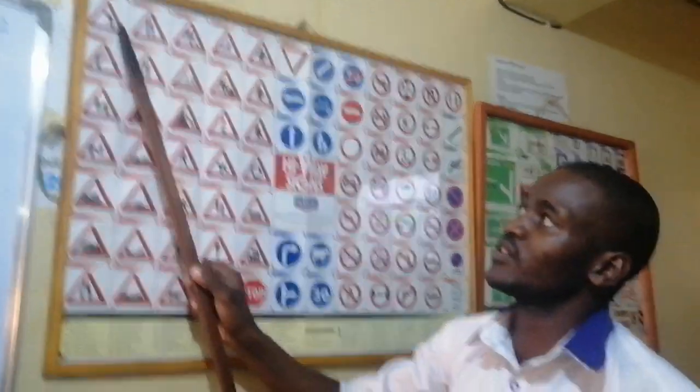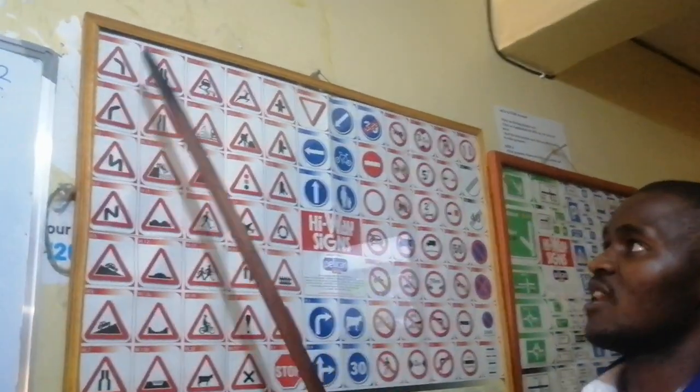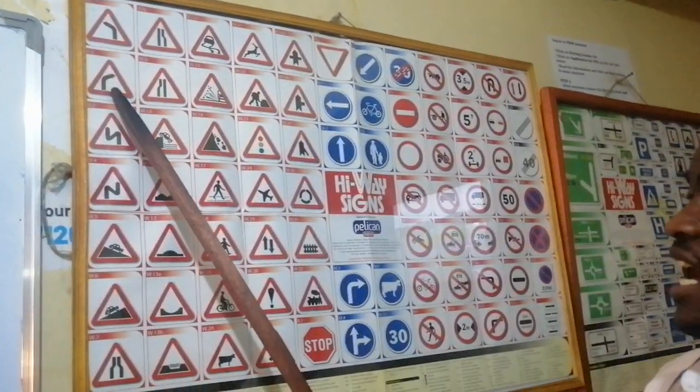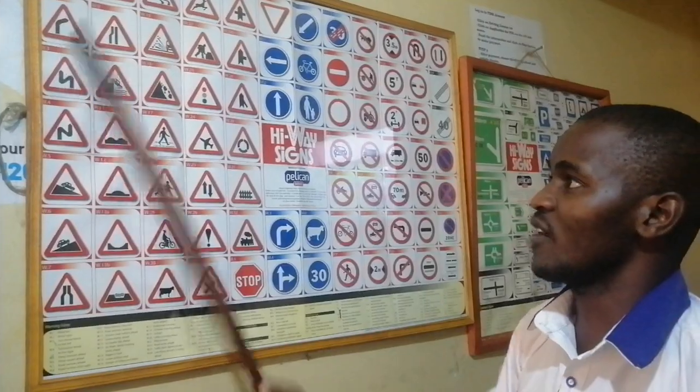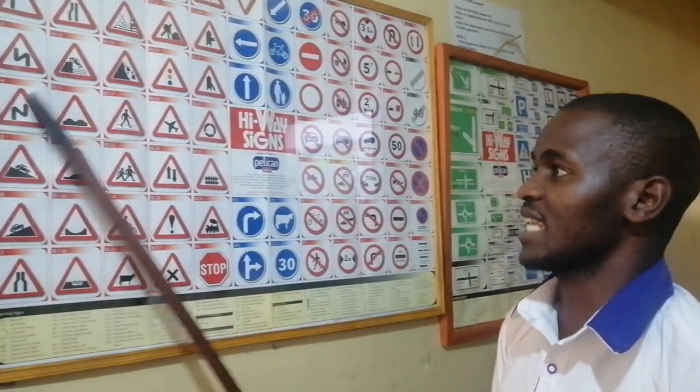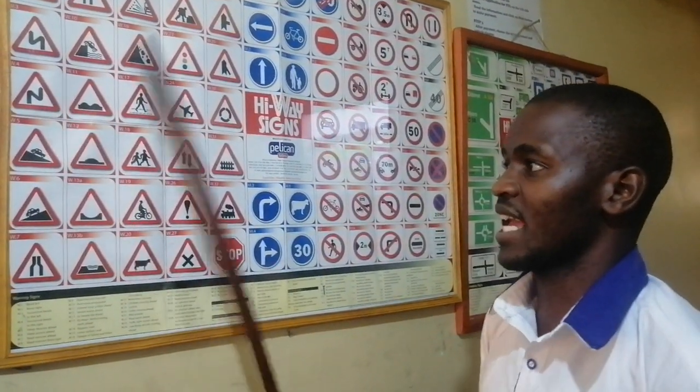So we have bend left, which means that there's a bend towards the left ahead. This is bend right ahead. Double bend to the left. As you can see, you have a double bend to the left ahead. Double bend to the right ahead, or successive bend to the right ahead.